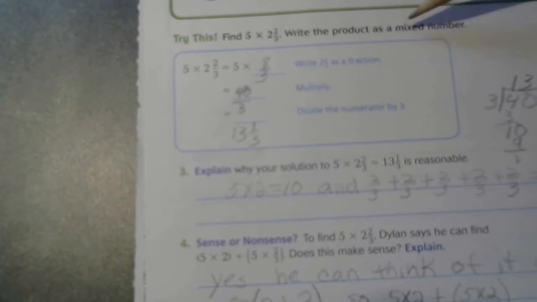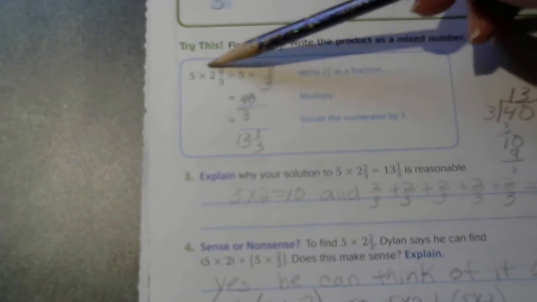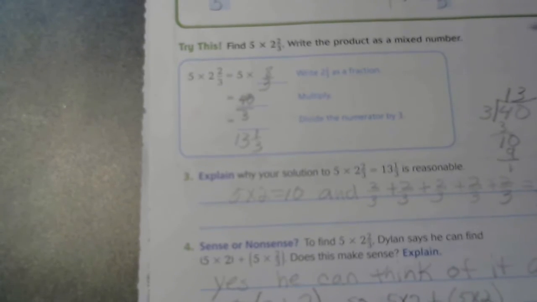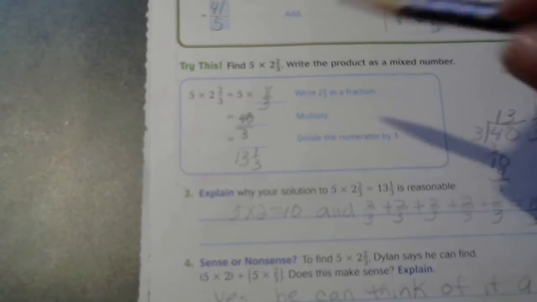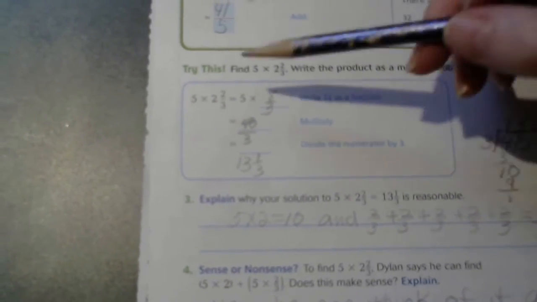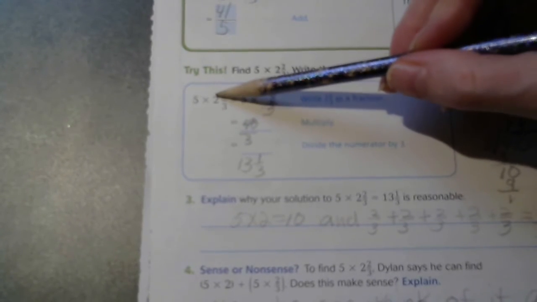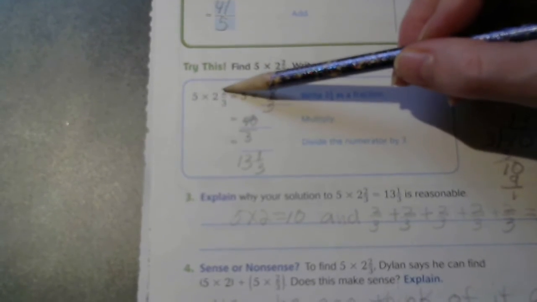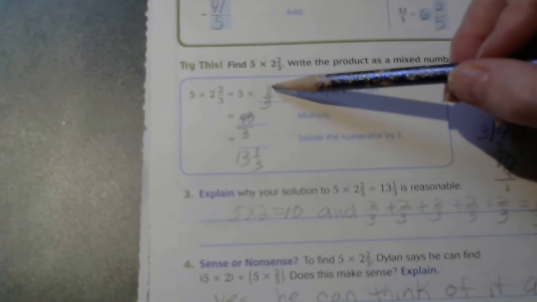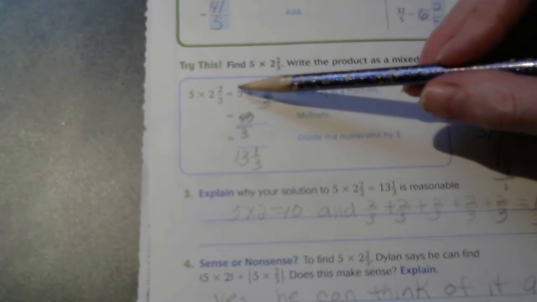Find 5 times 2 2/3. Write the product as a mixed number. So the first thing we're going to do is turn this into a fraction without a whole number. We're going to times 3 times 2 and get 6 and add 2 more to make 8/3. So we're going to multiply 5 times 8/3.